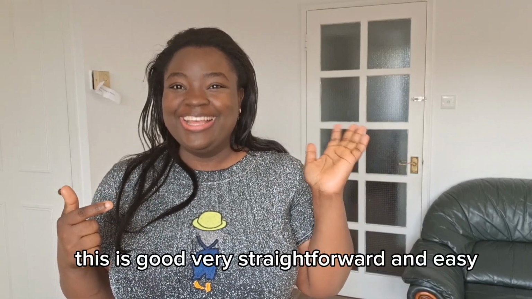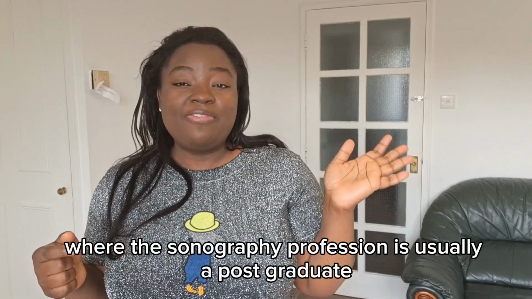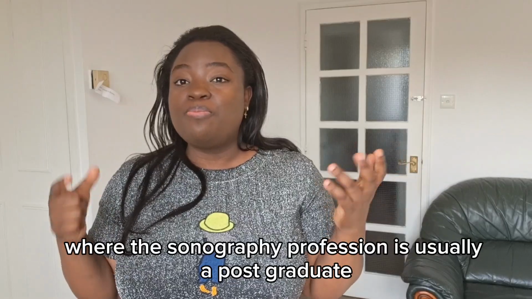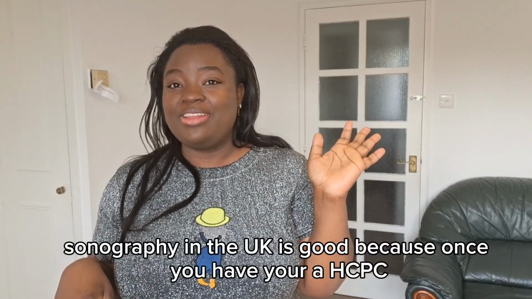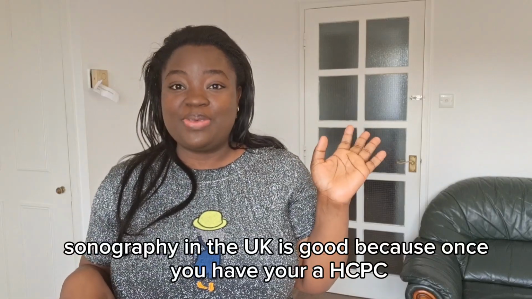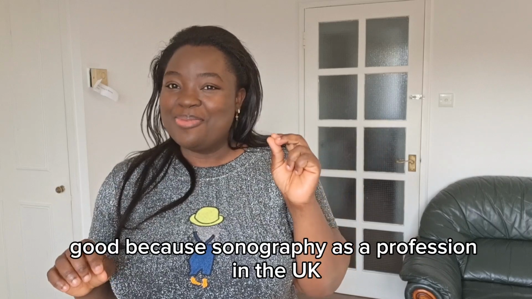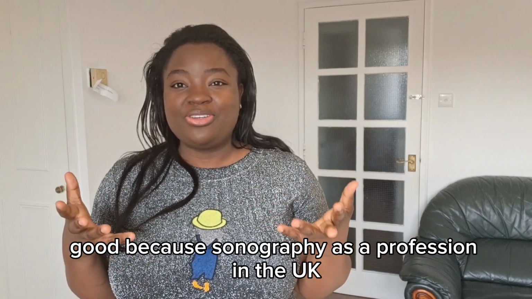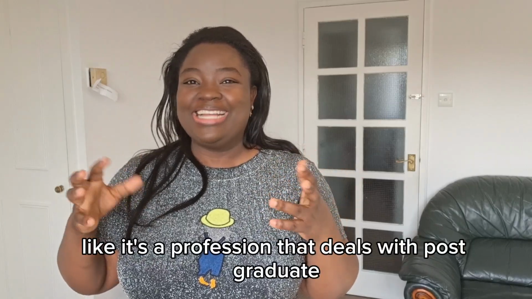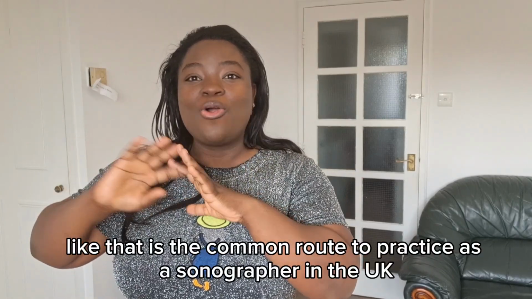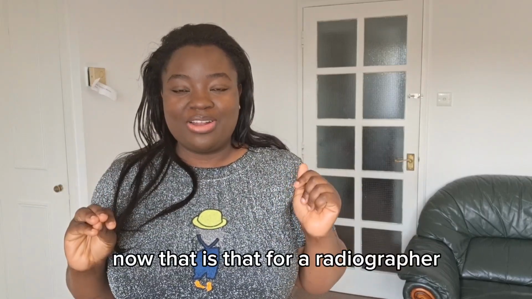This is very straightforward and easy, especially for the UK, where the sonography profession is usually postgraduate. This is good for radiographers to practice sonography in the UK. Once you have your HCPC, amazing. Postgraduate in ultrasound is good, because sonography as a profession in the UK is usually a postgraduate affair. That is the common route to practice as a sonographer in the UK. Now, that is that for a radiographer.